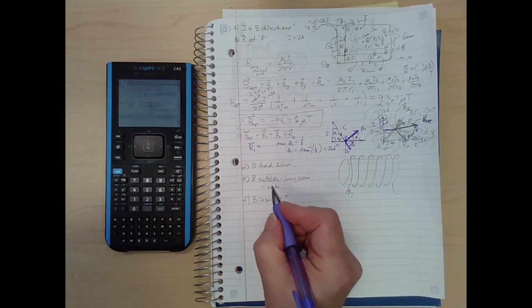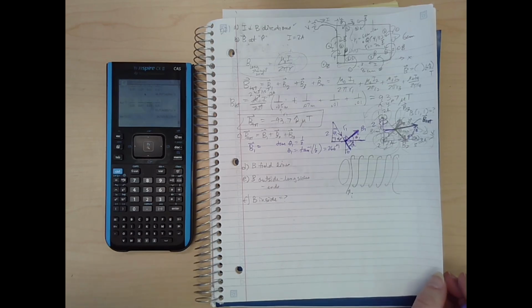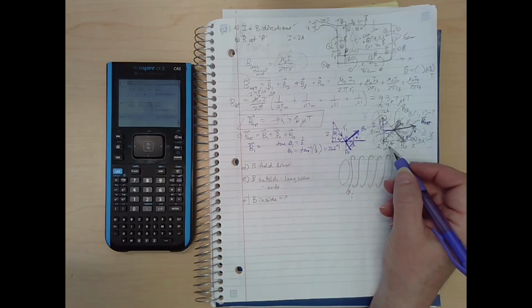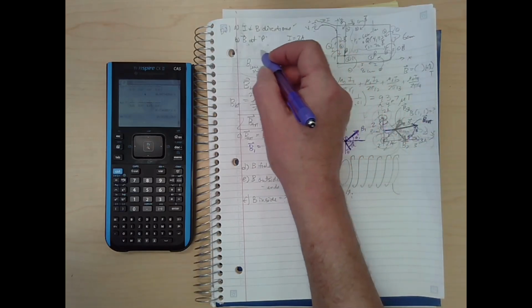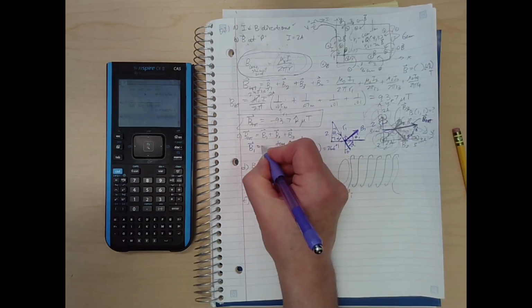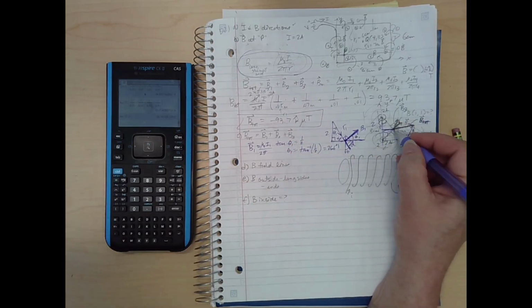And so, oh, running out of room. So we could calculate the magnitude of B1 using this formula up here like we did before. Mu naught I is 2 mu naught I1 over 2 pi, and then R1, what is R1? We'd have to get the hypotenuse of this triangle.